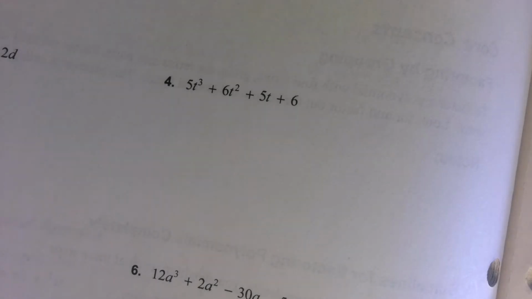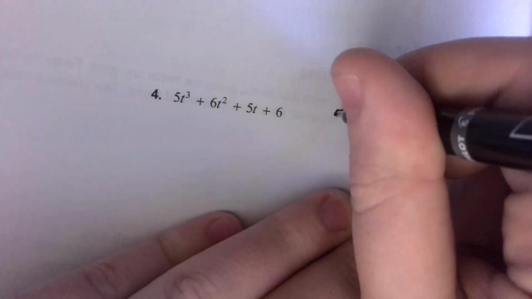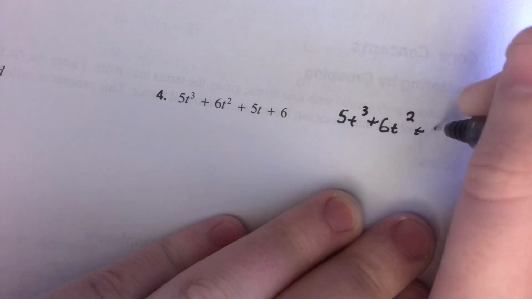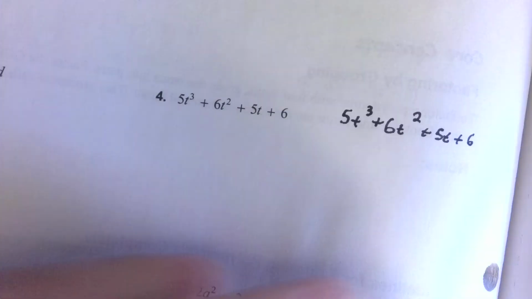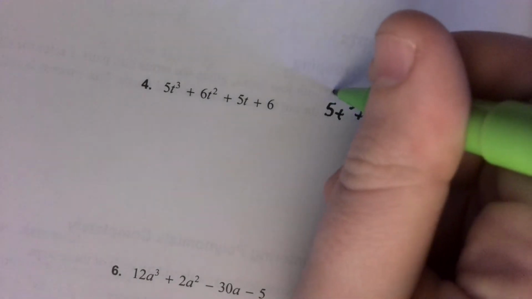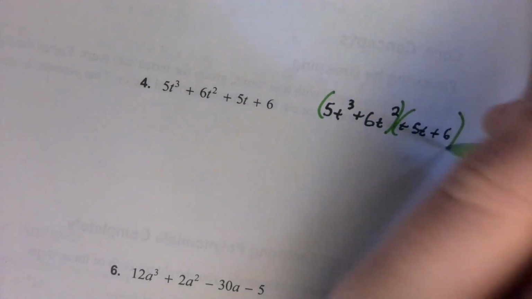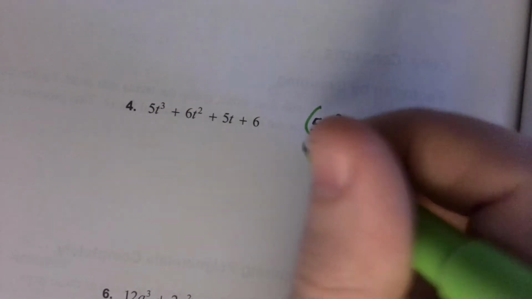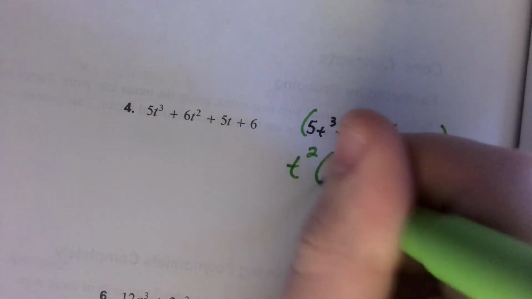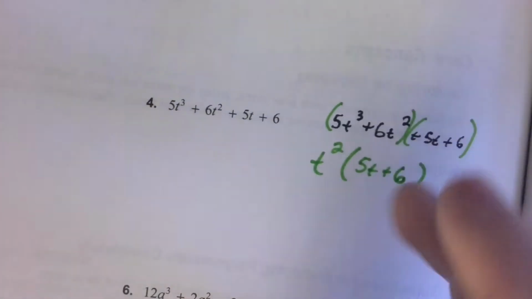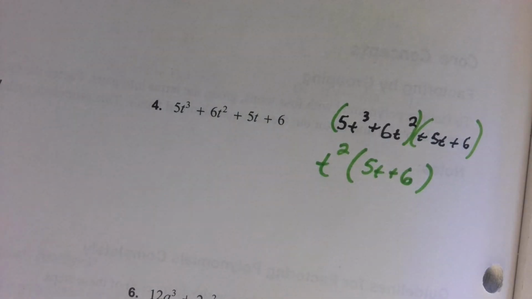Now, if I wanted to make 2 groups, I would most likely just put a group around my first 2 terms and a group around my second 2 terms. And while this one works for this problem, it won't be very pretty. If I made my groups here, like this, what can I pull out of my first term? Well, 5 and 6 don't divide each other, but the t's do, so we can pull out a t squared. And in parentheses, we would just have 5t plus 6. But what will we pull out from this last group? Uh-oh. 5t and 6 don't have a common factor.